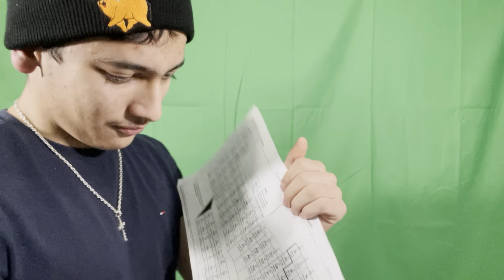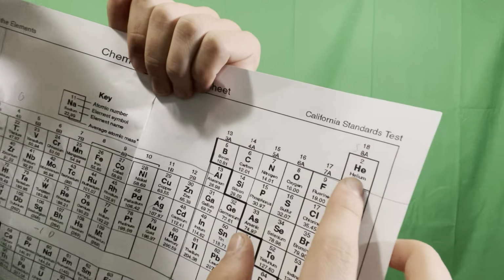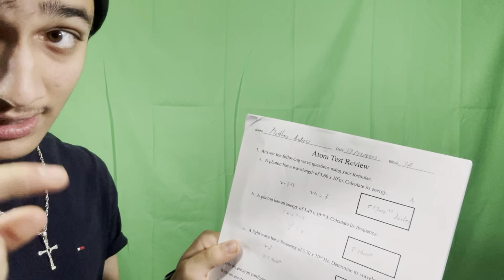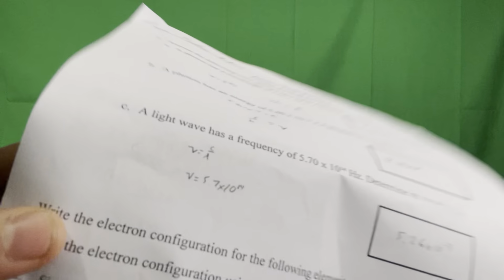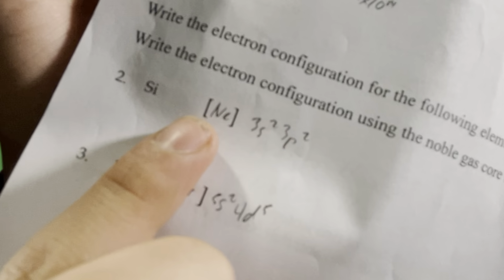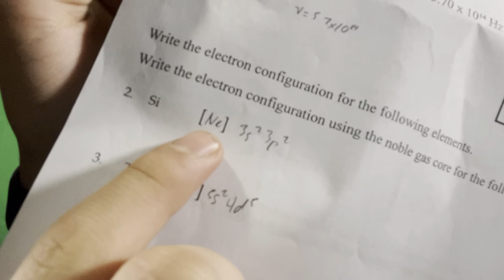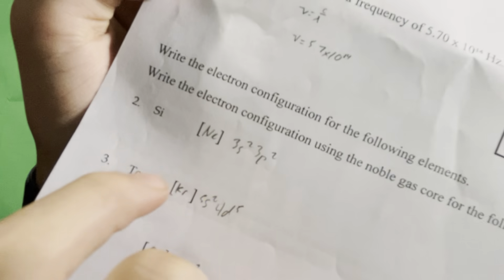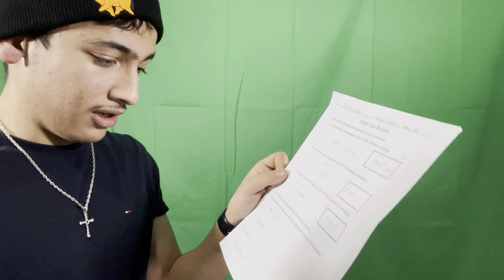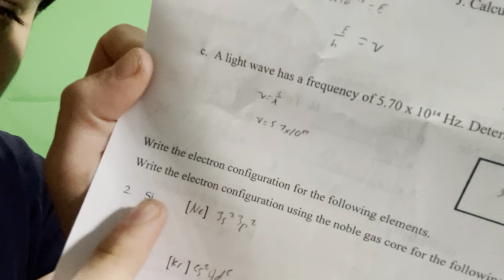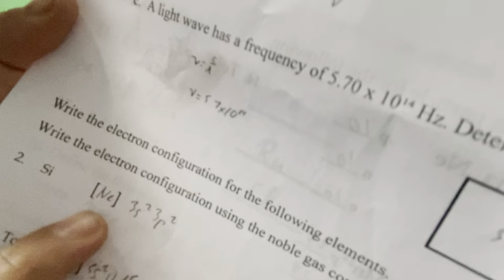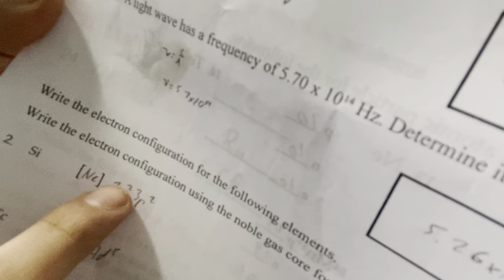Okay. So what you do is you go helium as your noble gas core, and the way you do this is you put it in brackets. See, neon's in brackets. It's backwards, but whatever. Neon's in brackets, because that's the noble gas core for silicon. I forgot to tell you that. So you put it in brackets, and you start off there. So as I wrote down, 3s2, 3p2. That's silicon. Back to carbon.